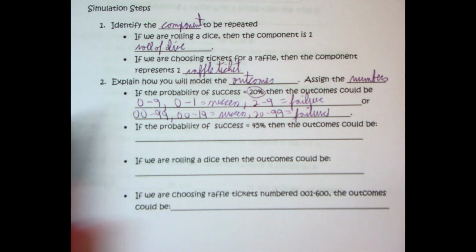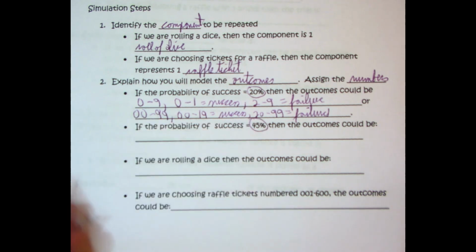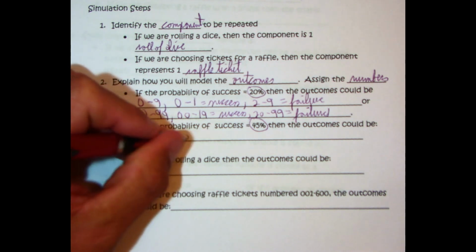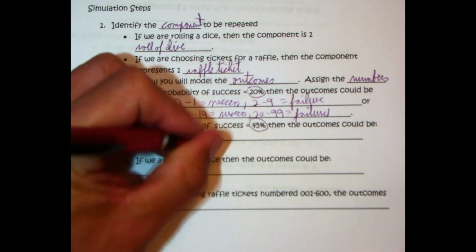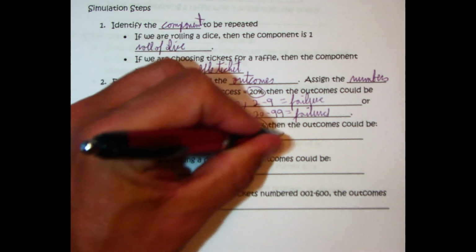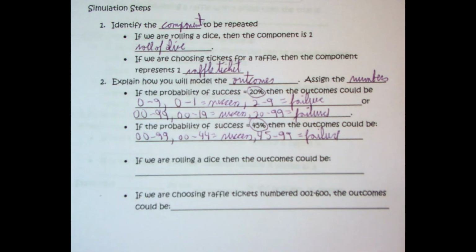Now, if the probability of success is 45%, now this is not divisible by 10, so we got to use double-digit numbers. So we're going to use 00 through 99, where 00 through 44 equals success, and 45 through 99 equals failure. Okay.